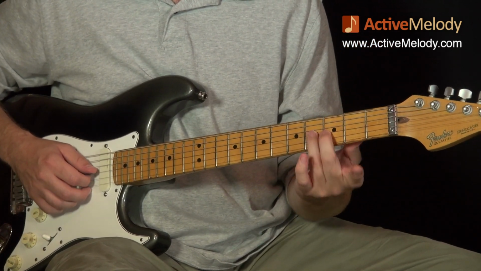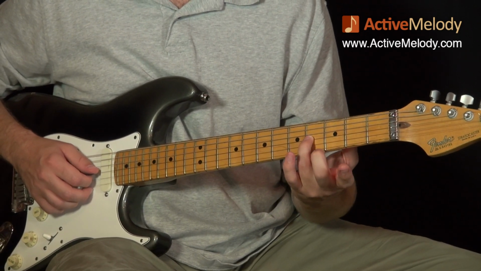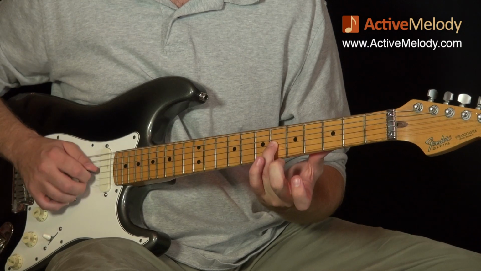So you're doing a full bend, and a full bend is going up 2 frets from where you start. So 1, 2. That's the note you're trying to match.